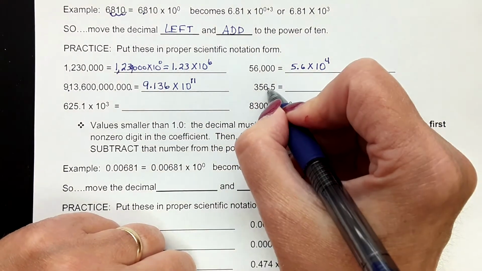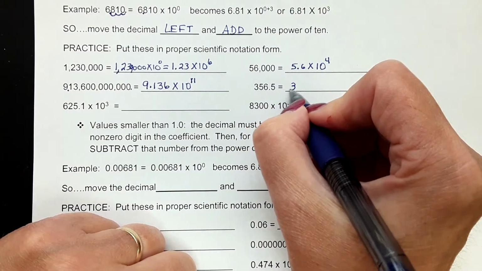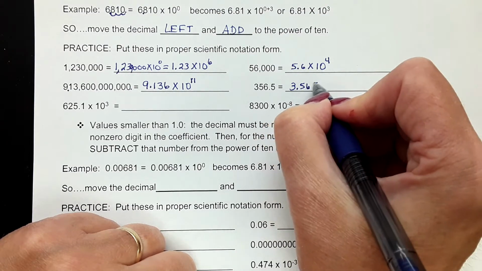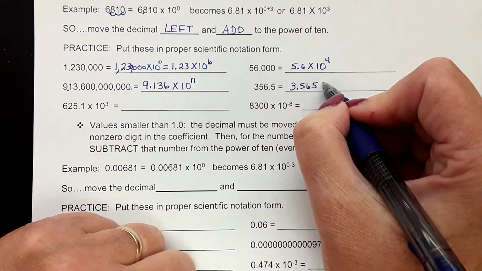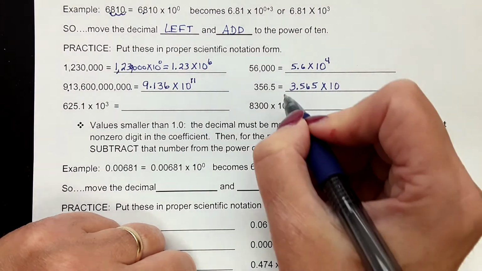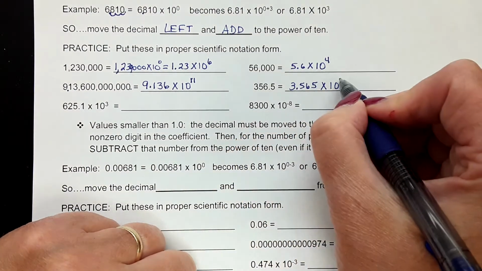356.5 would become, move it 2 places, you get 3.565. Never drop your significant digits. And that's going to be times 10 to the 0 plus 1, 2.